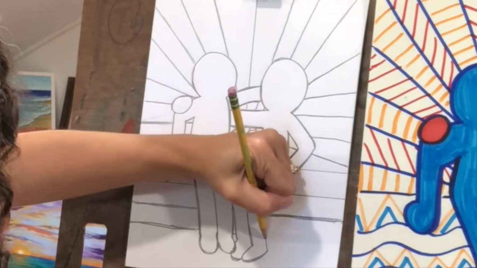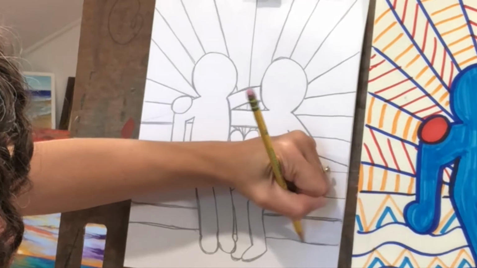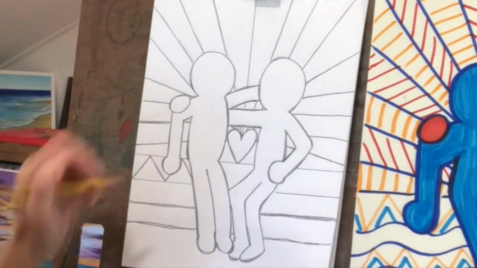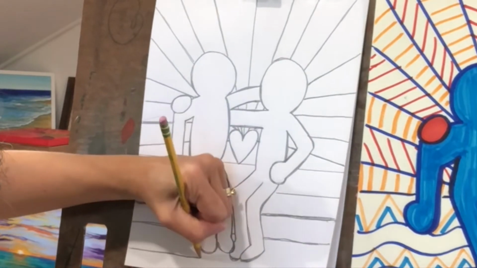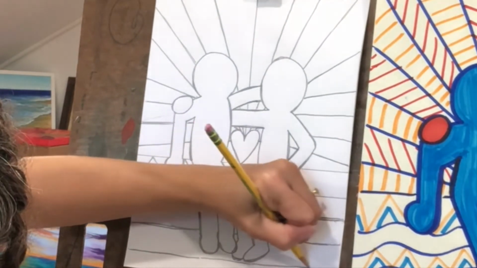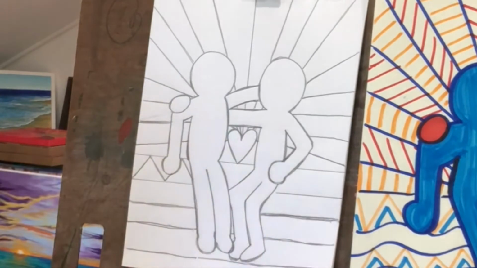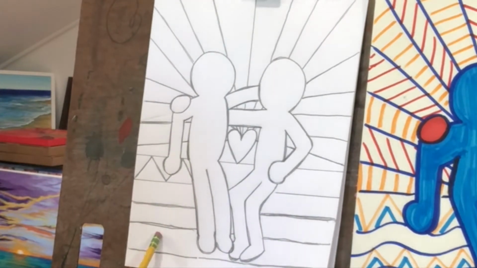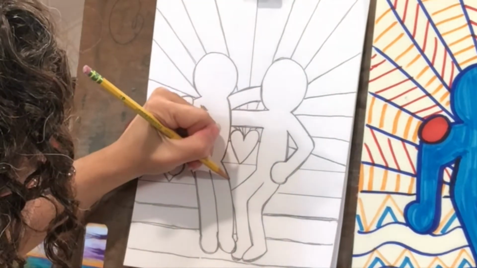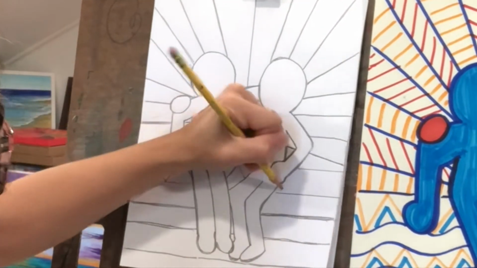In between. There we go. And maybe one more. One more. Okay. And now the spaces in between our horizontal straight lines, I'm going to continue to fill with my zigzags.